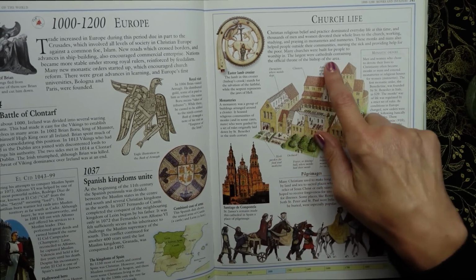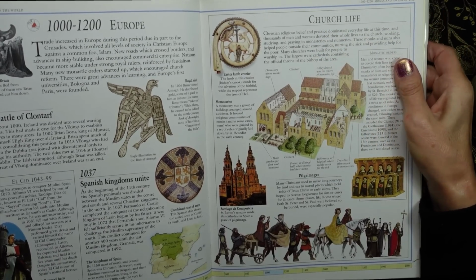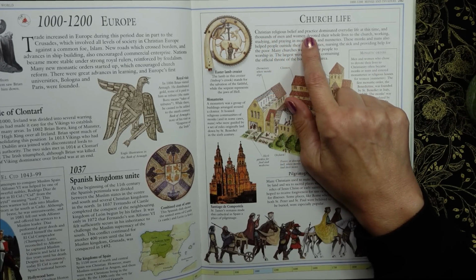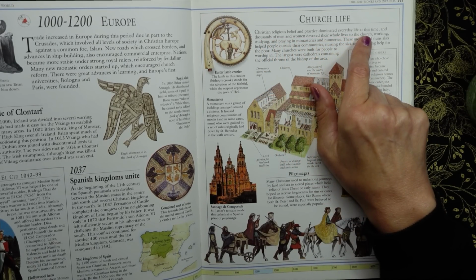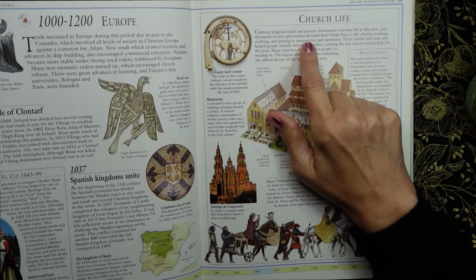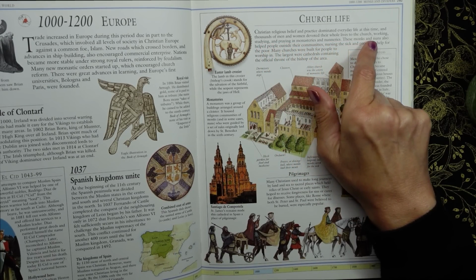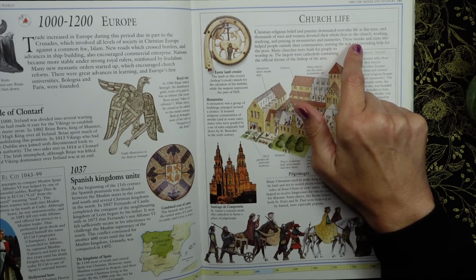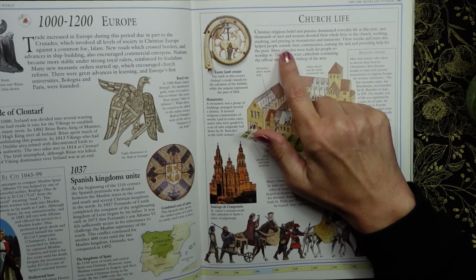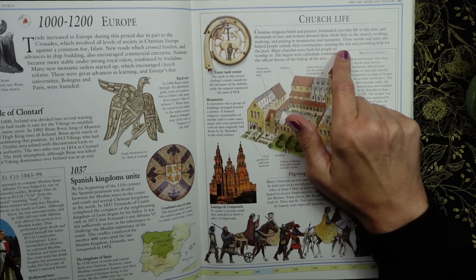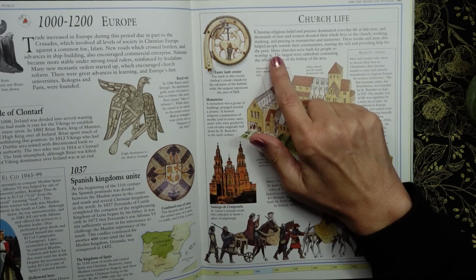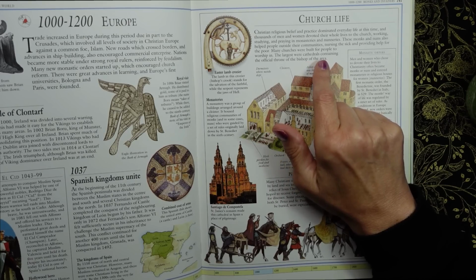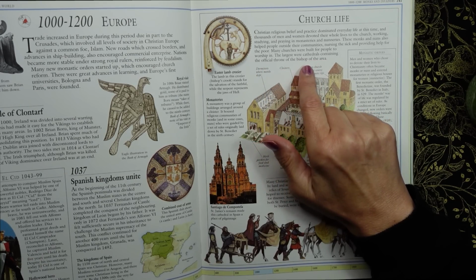So here we have a page on church life. Christian religious belief and practice dominated everyday life at this time, and thousands of men and women devoted their whole lives to the church, working, studying and praying in monasteries and nunneries. These monks and nuns also helped people outside their communities, nursing the sick and providing help for the poor. Many churches were built for people to worship in. The largest were called cathedrals, containing the official throne of the bishop of the area.